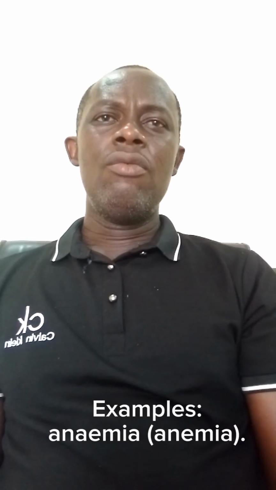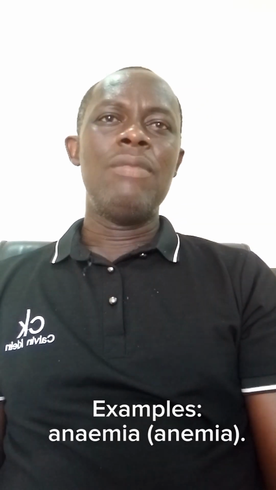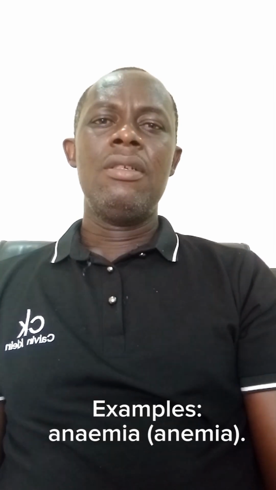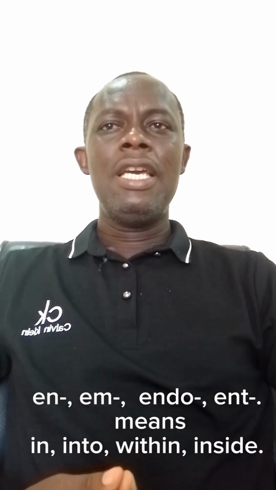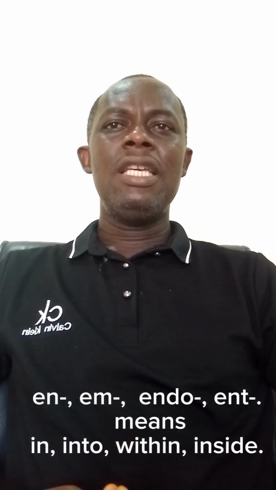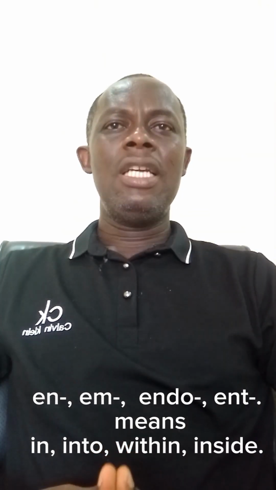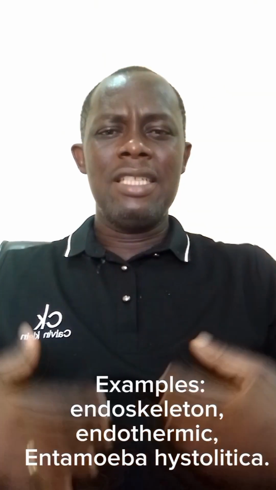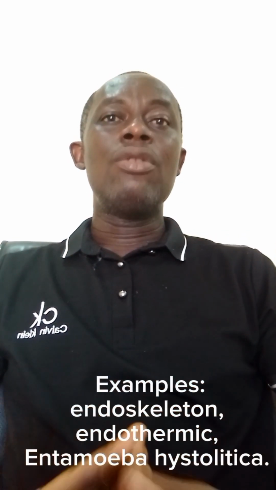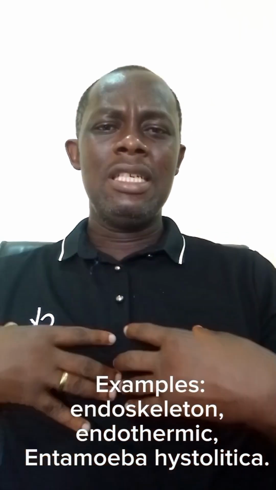Then another one, this is a suffix. The suffix emia basically means blood. Like anemia means basically without blood. Adding an to the word means the opposite. Now the next prefixes we want to look at are en, em, endo, ent. They mean in, into, within, or inside, like endoskeleton, the skeleton that's inside the body. Then endothermic, the regulation of the internal body temperature through internal mechanisms.